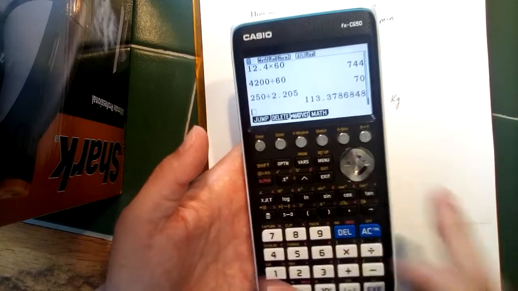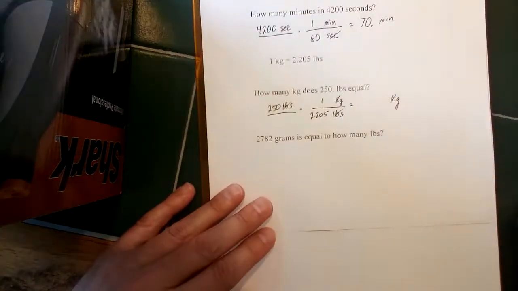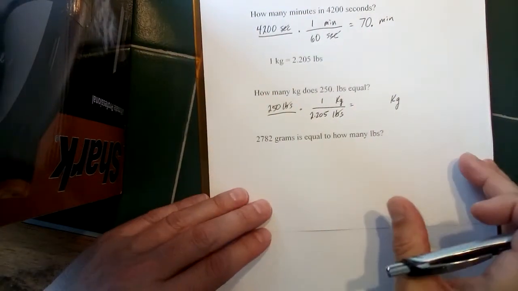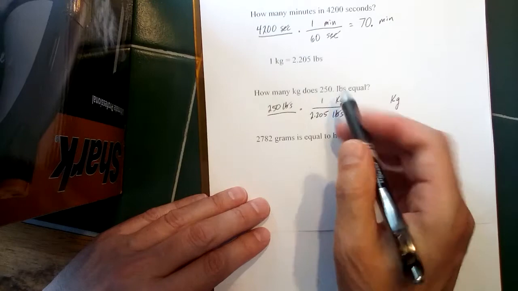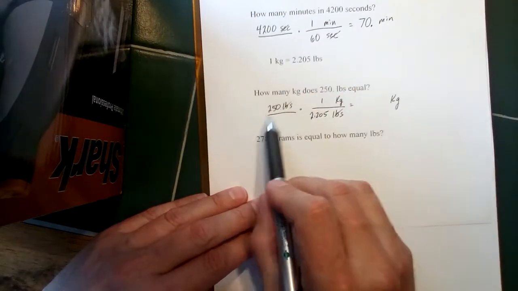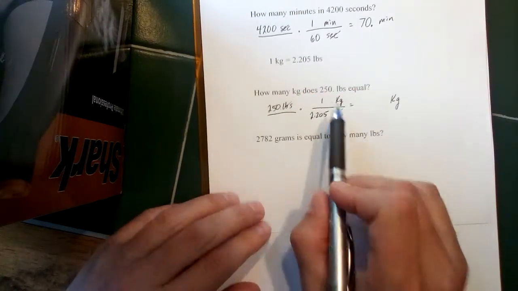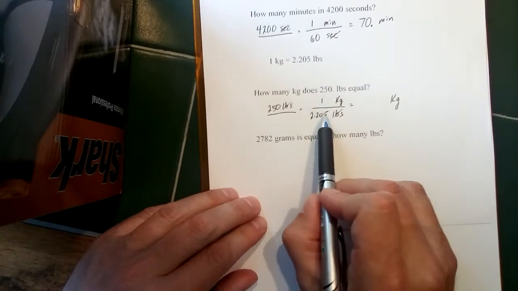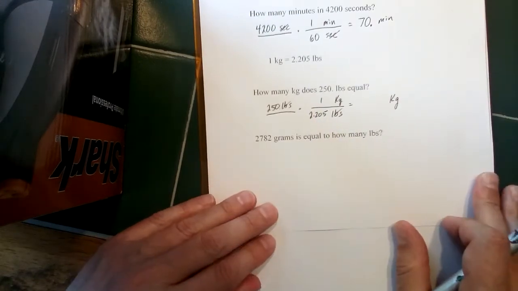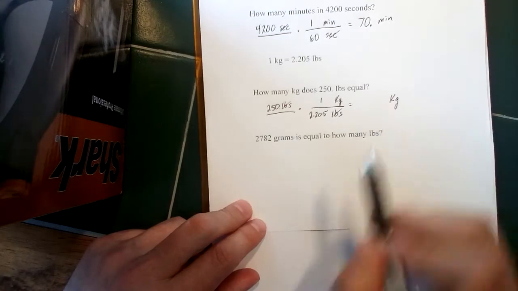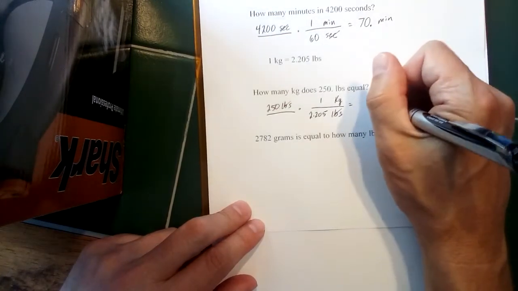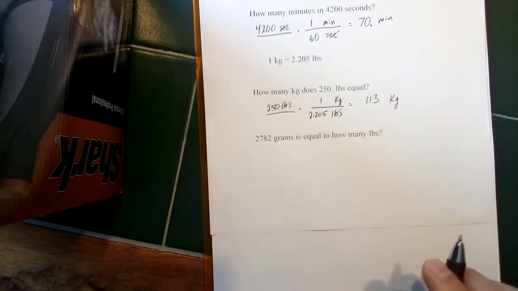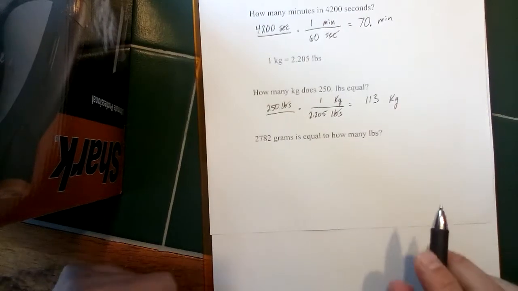Now, not all of those numbers are going to be numbers that we should keep because of the significant figures. So 250 here, there is a decimal after the 0, so that's 3 significant figures. We said this is part exact, part measured, but it's 4 in the measured department. So that means 3 is what we should have in our answer. So I'll round that answer to 113 kilograms.